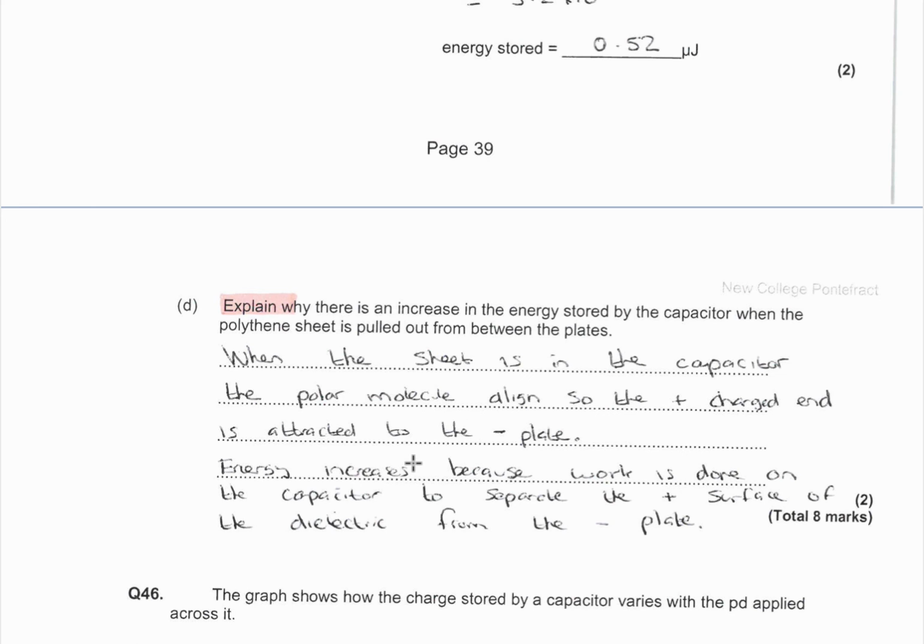Now when you pull this sheet out, you have to do some work in order to do that, because the positive part of the dielectric that's formed by all of the positive charges aligning up is attracted to the negative plate. So you have to do some work to separate them out. So when you separate them out, you do some work, and that work is transferred to the capacitor.